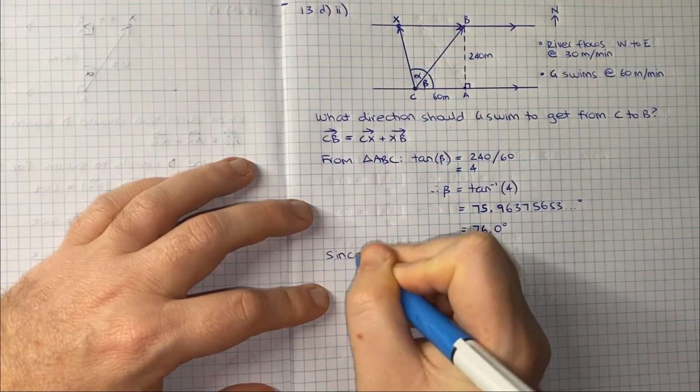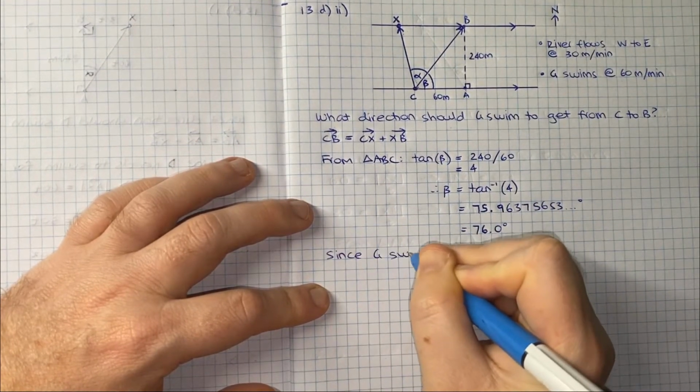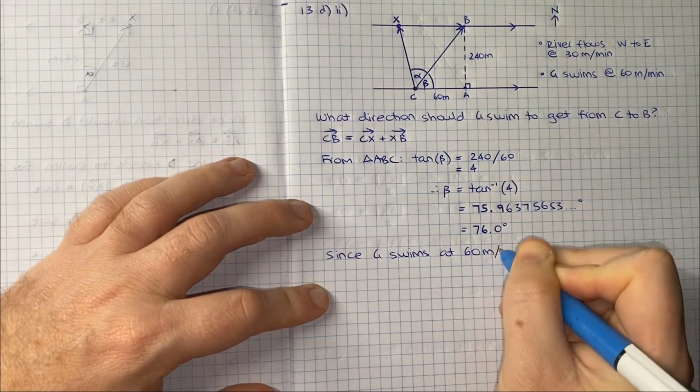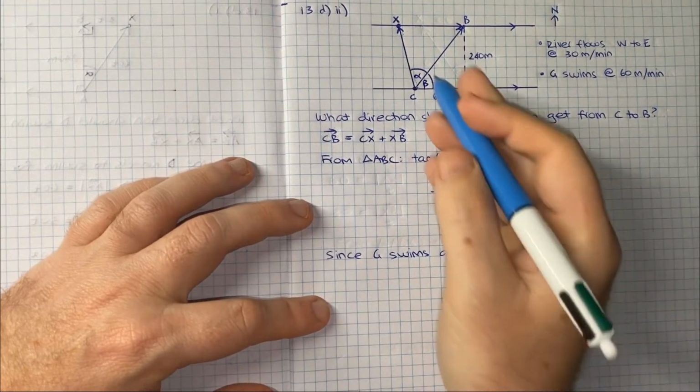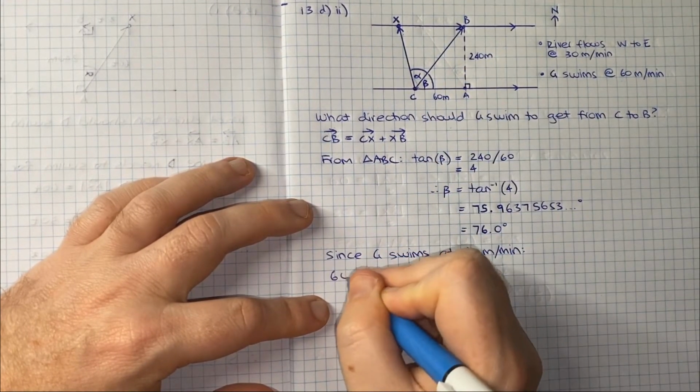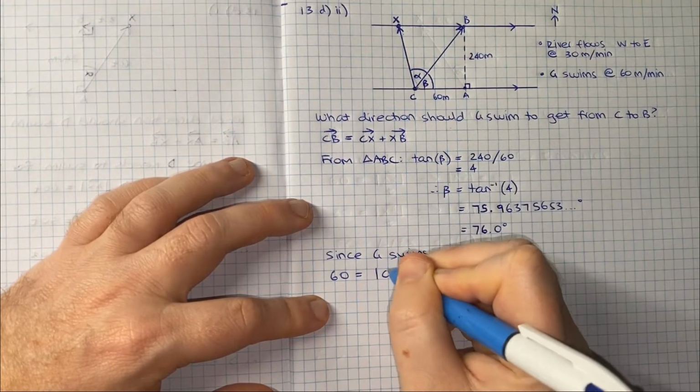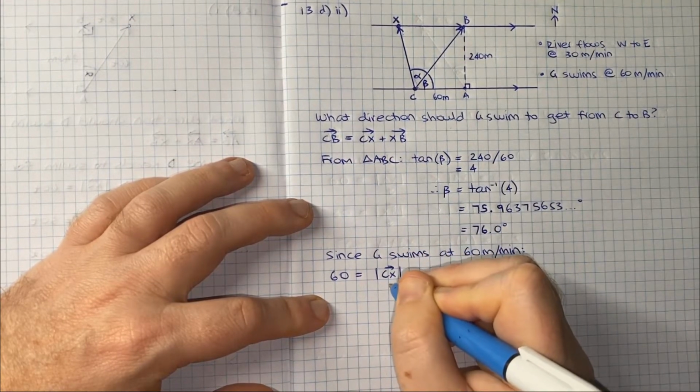Since G swims at 60 meters per minute, assume he swims for t minutes. That's how long he needs to swim. So 60 would equal the magnitude of the Cx vector divided by t.